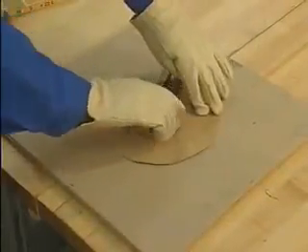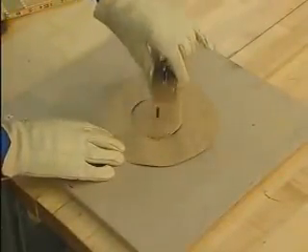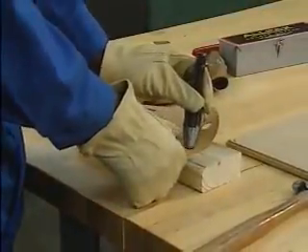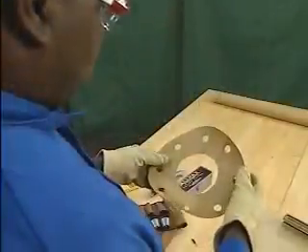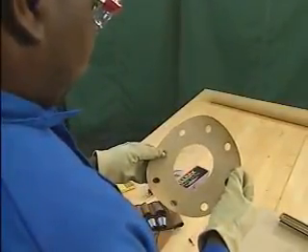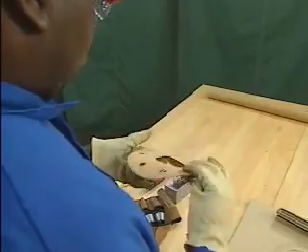When the cut is complete, the mechanic removes the tool from the pin. If required, bolt holes are punched through the gasket using a hole punch and a hammer. Once the gasket has been inspected for tears and rough edges, it's ready to be installed.